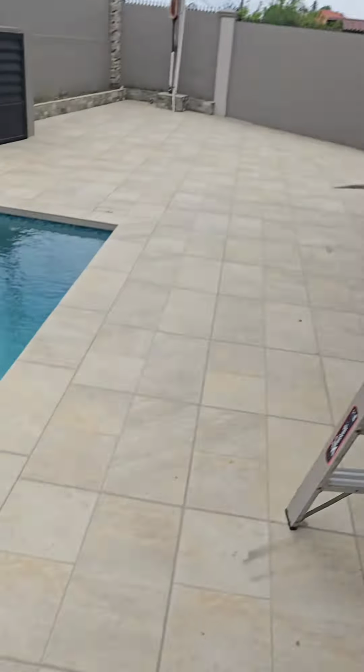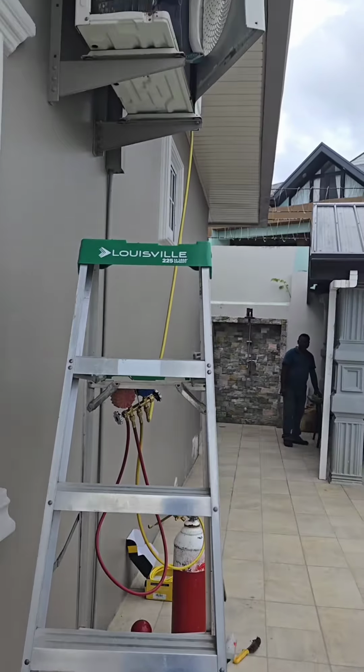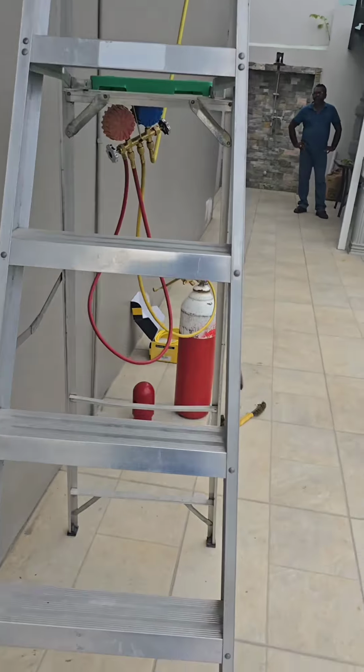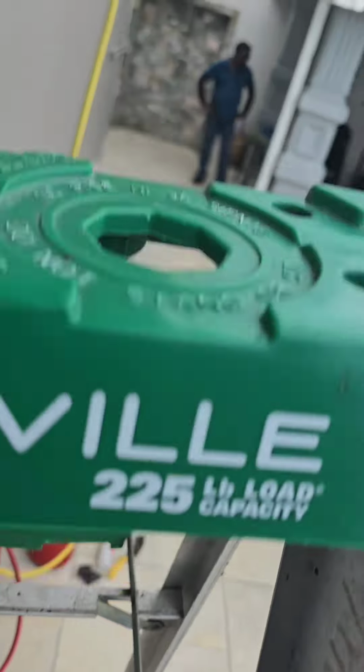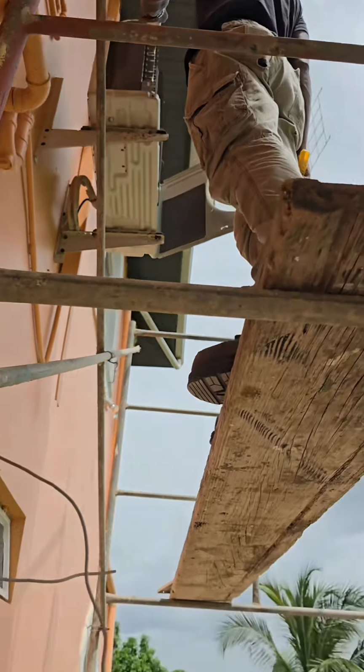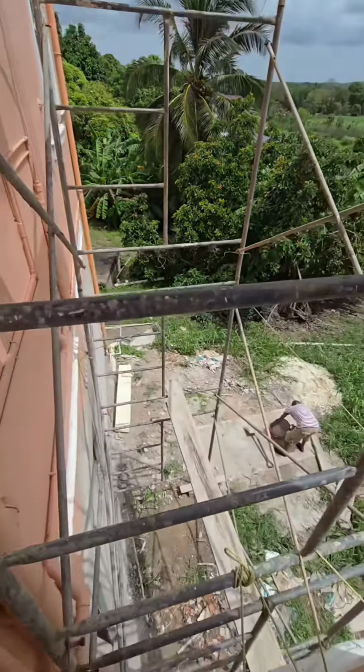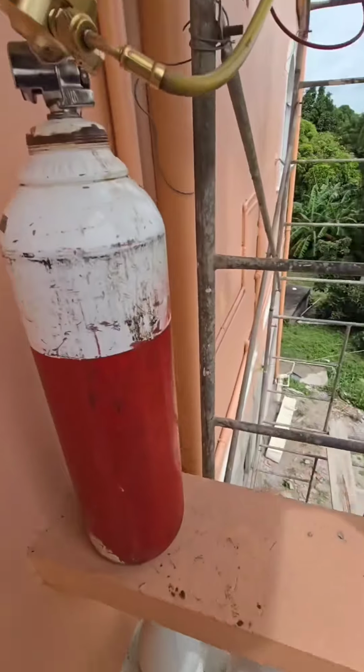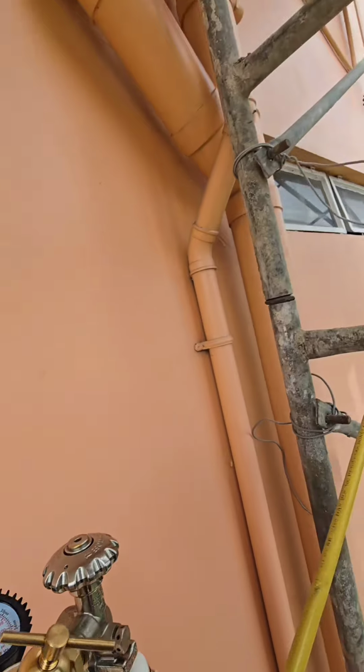Good day, guys. We're on the topic of nitrogen. Why is it used in HVAC? Because people keep asking about this big red tank and what is it for. So the main two reasons we use nitrogen in HVAC is to find leaks and to also braze.